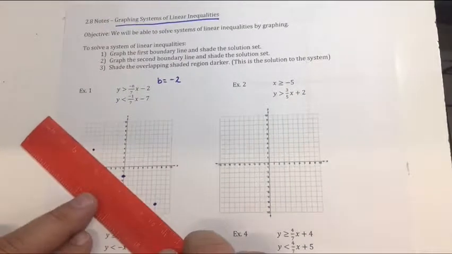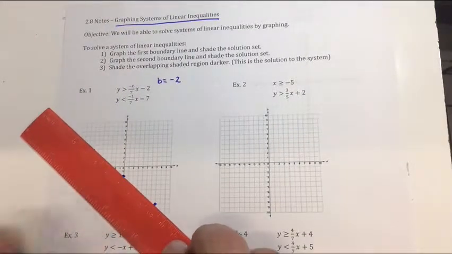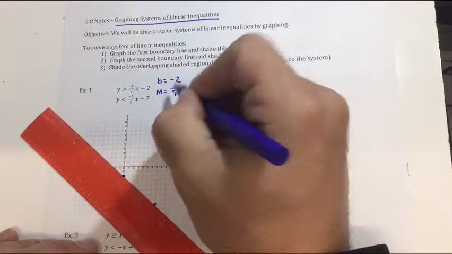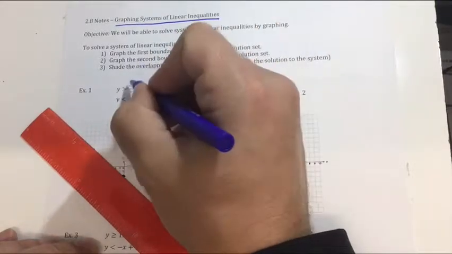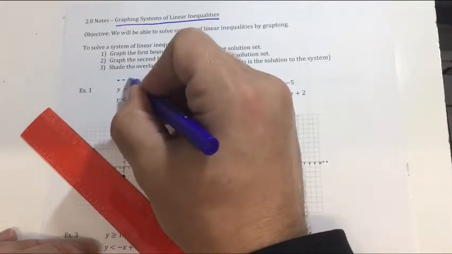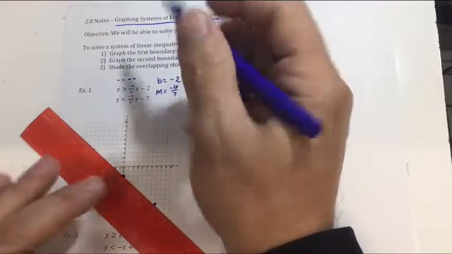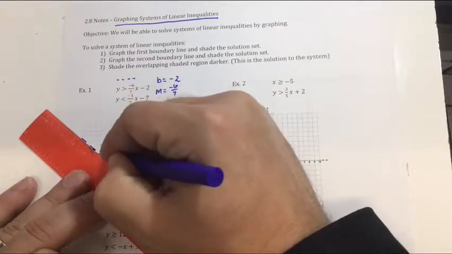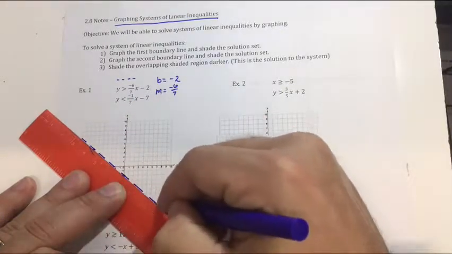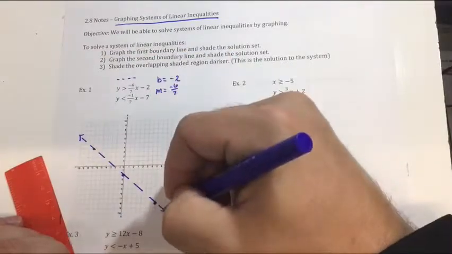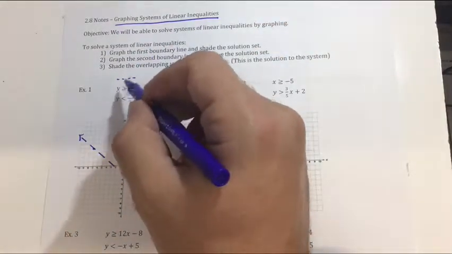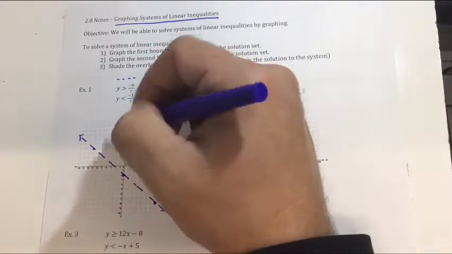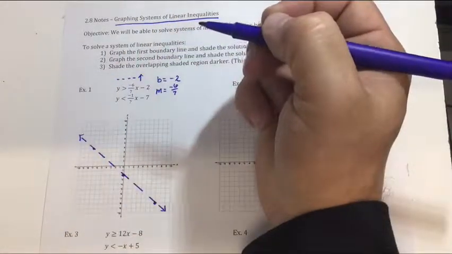So I'm going to take a straight edge, and before I make my line, I want to go back and double check that this is a dotted line because it is just greater than. So I'm going to line up my points and graph a dotted line. And now since I am looking at a greater than symbol in slope-intercept form, I'm going to shade values above the line. I'm going to shade above that dotted line.